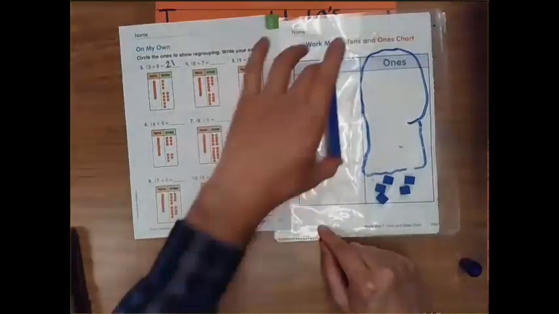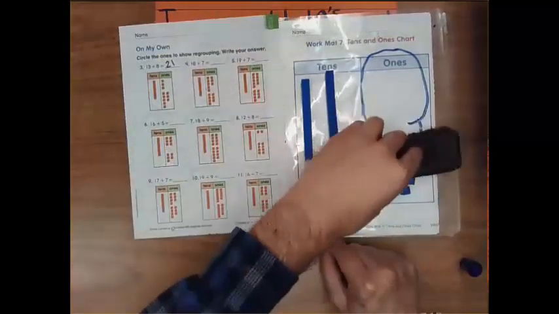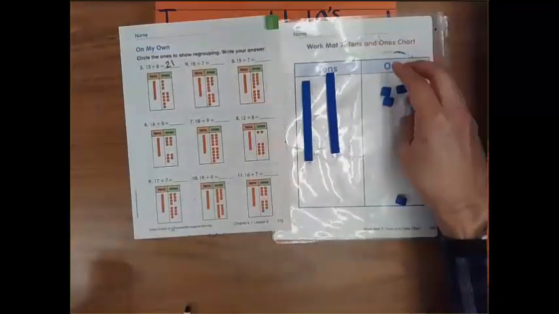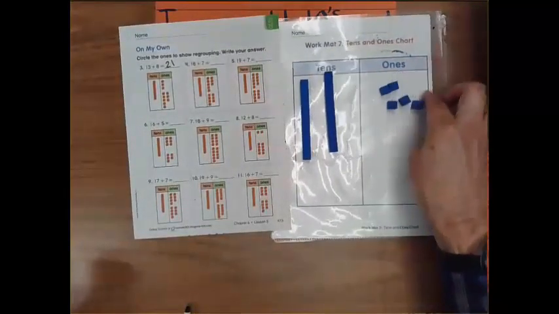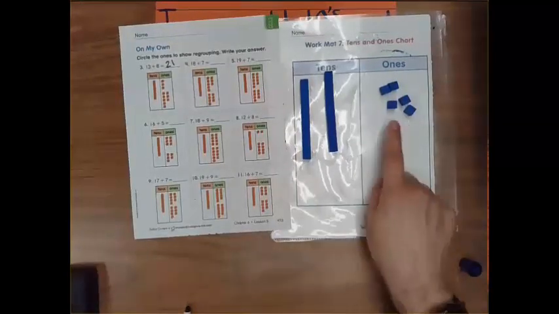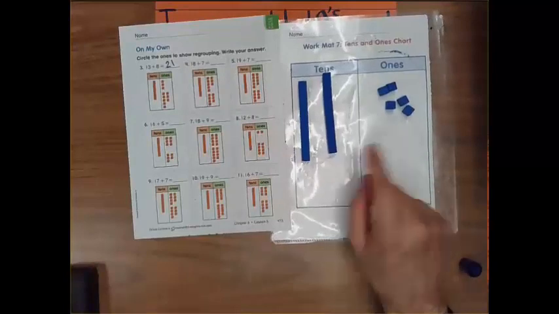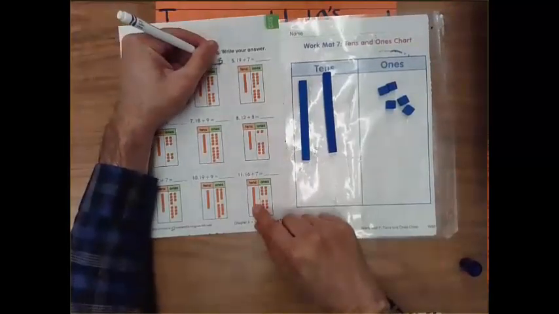So let's replace those. We're regrouping. And now let's see how many of these ones do we have. Okay, so it looks like we have 2 tens and 5 ones makes 25.